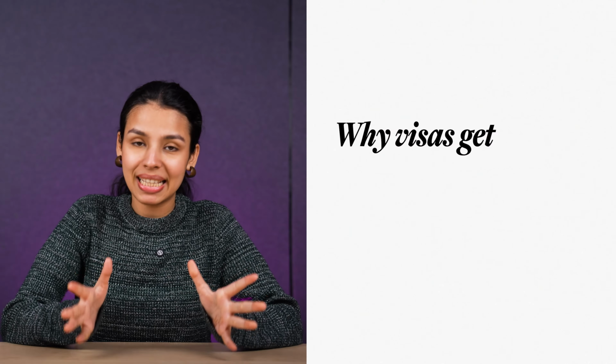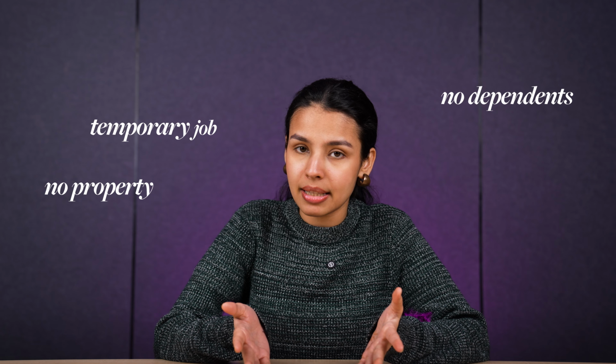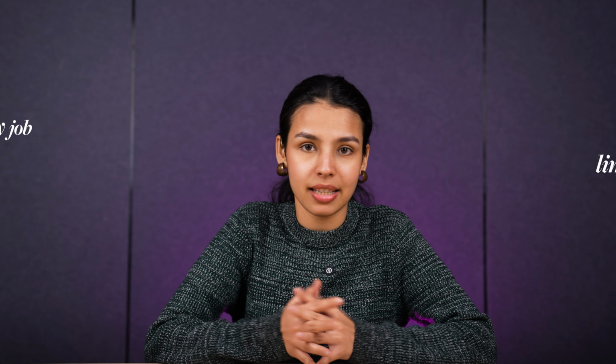Now, why visas get rejected? First of all, if you were rejected earlier, make sure you don't reapply immediately without changes. Visas get rejected because of simple avoidable mistakes. Here are some top reasons. First, failure to prove strong ties to India, which means if the officer believes you might not return, they'll say no. For example, if you have a temporary job, no property, no dependents, limited travel history, they can say no.